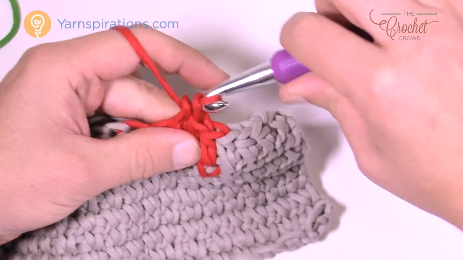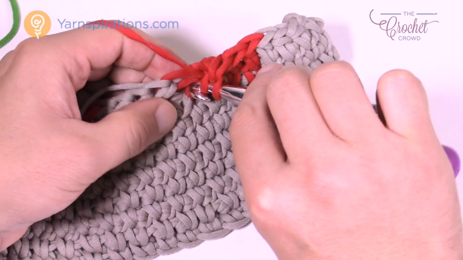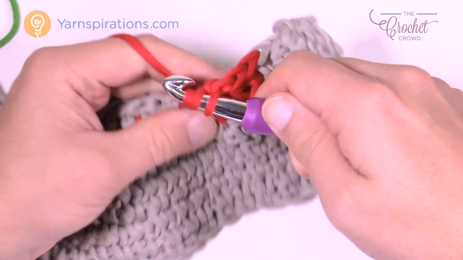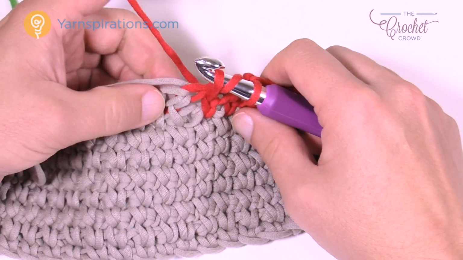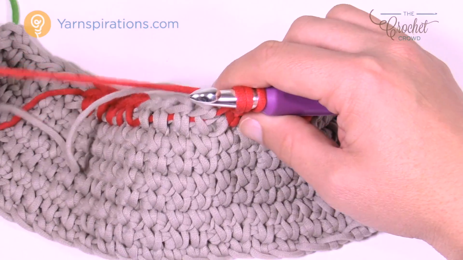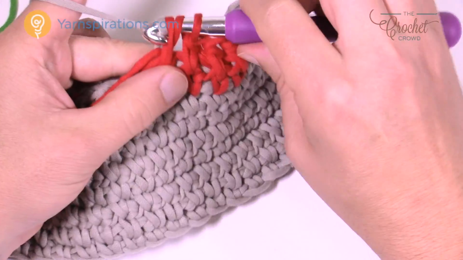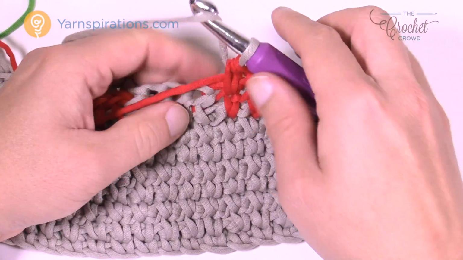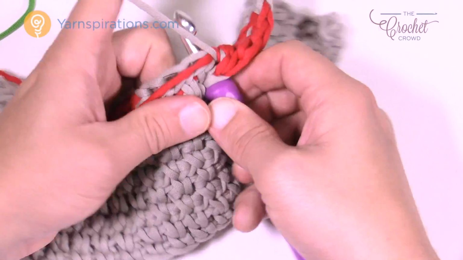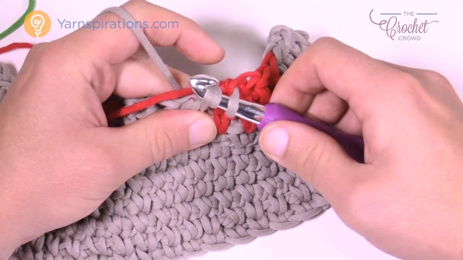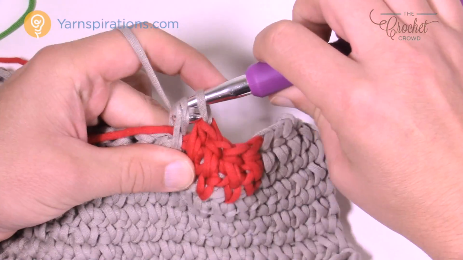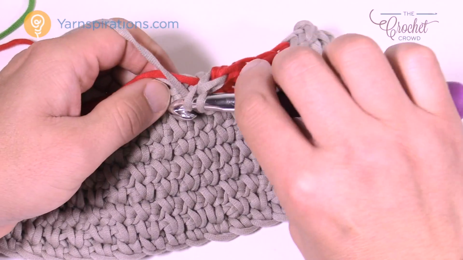And you're gonna be following your boxes of color anyway, and you'll notice that the next stitch is gonna be gray. So in order to have that ready for gray, you have to drop the red, bring the gray through as the final. So we're now switched and ready to go for the gray. So we just continue the gray, keep the red down on top of the stitch, and then just keep on going.